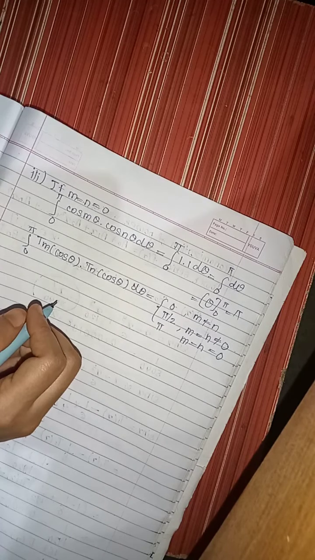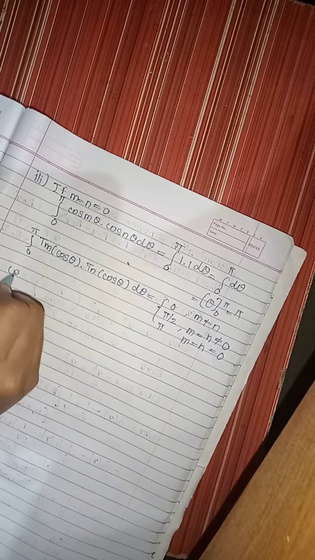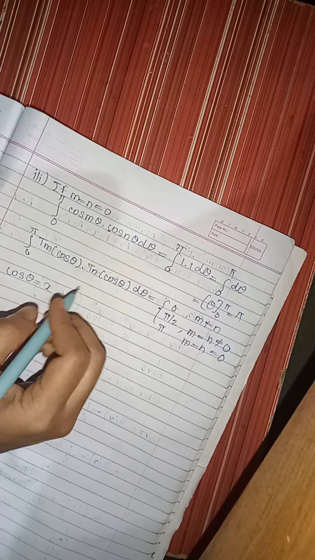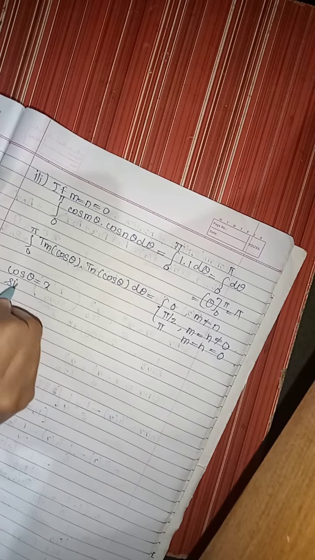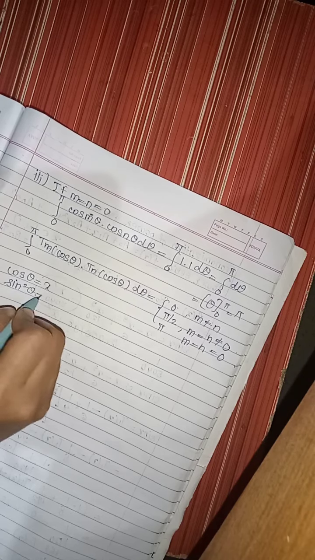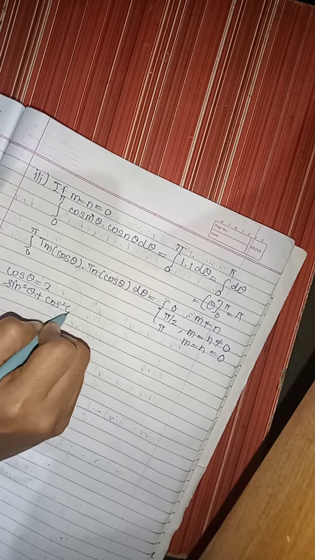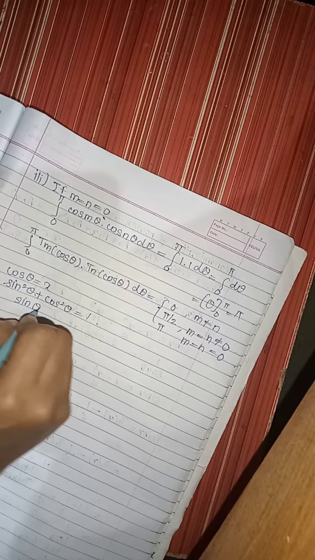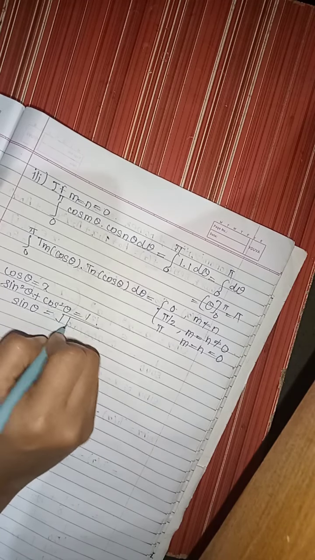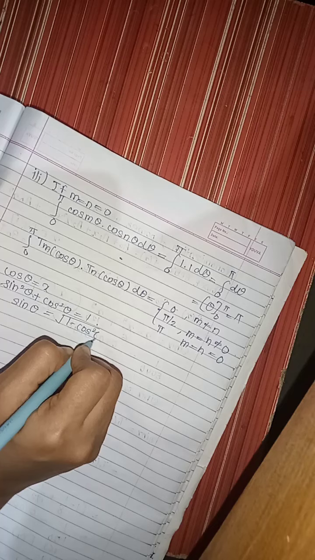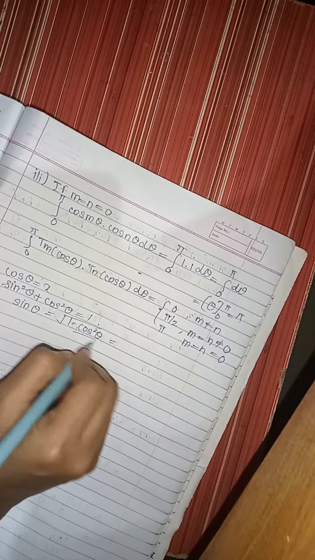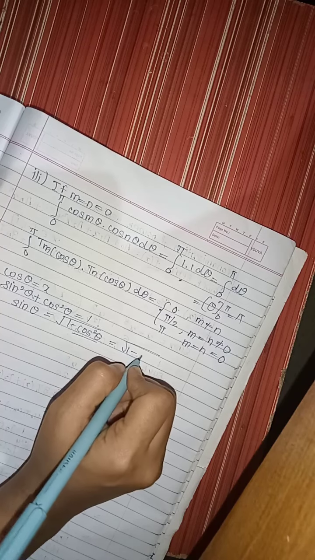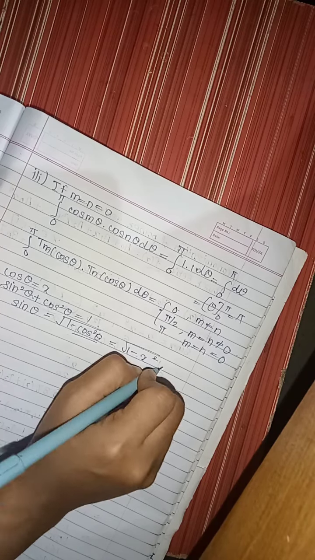Okay, so now if we consider this cos theta as x, as we have considered before, we can write sin square theta plus cos square theta equals 1. So this sin theta can be written as square root of 1 minus cos square theta, and we know that cos theta is x, so instead of sin theta we can write square root of 1 minus x square.